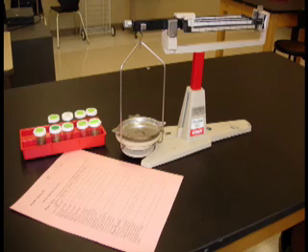Today we're going to look at penny mass. We need a 4-beam balance, pennies from 9 years, and a data table. The data table has two parts. In the upper part we find raw data, and in the lower part we find some raw results.